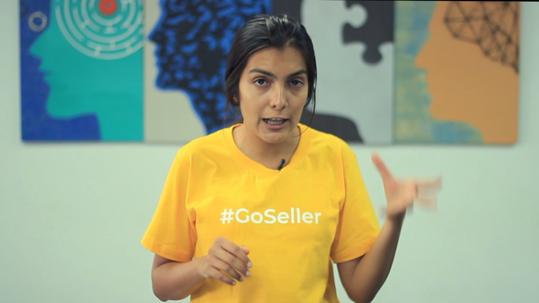So what you need to do is make a list of all the keywords from your manual campaigns which have gotten sales. With this list of keywords, you can track them on SellerApp and identify where they currently rank on Amazon, their organic rank. So let's see how to use SellerApp to identify your organic search rank.